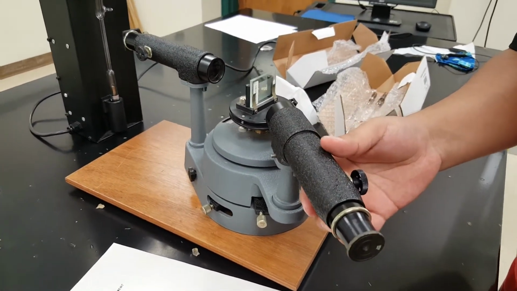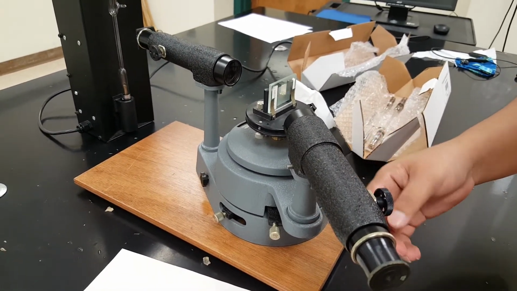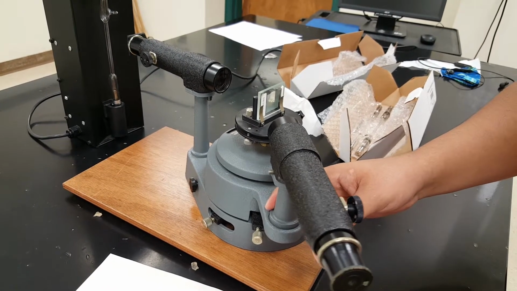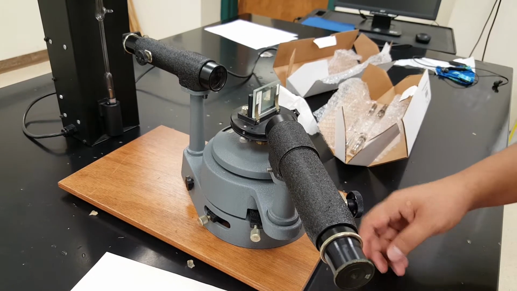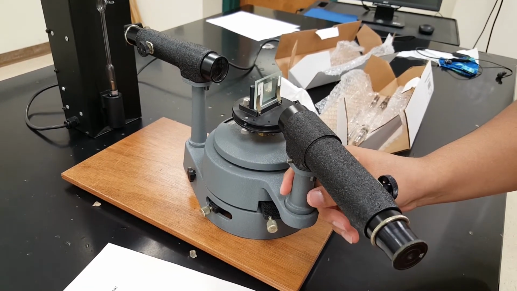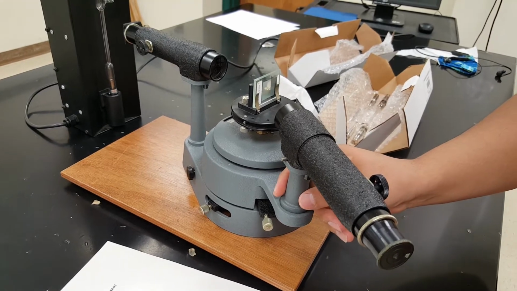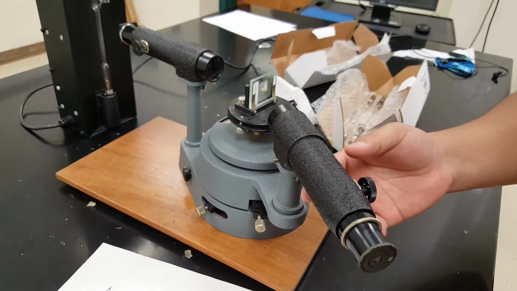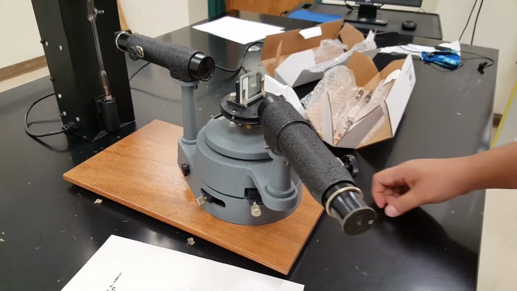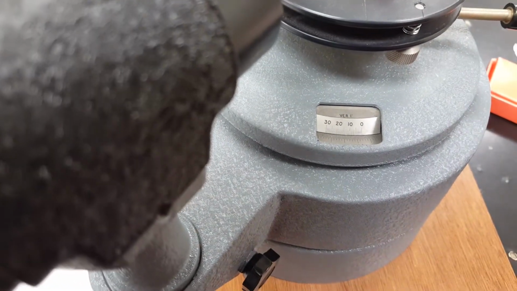In doing so, we locate the different energy states of hydrogen, and using the Rydberg equation I talked about in the theory video, we can get a measurement.